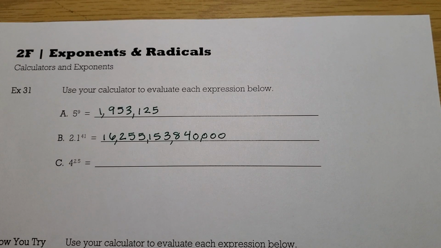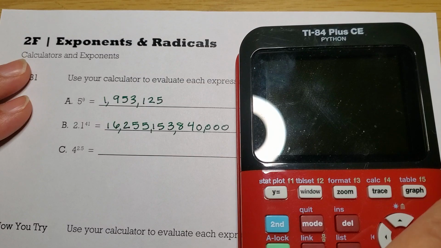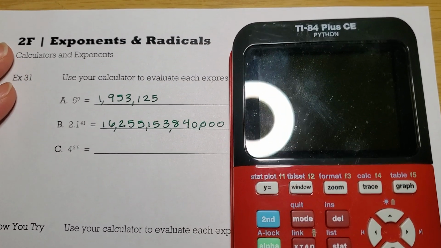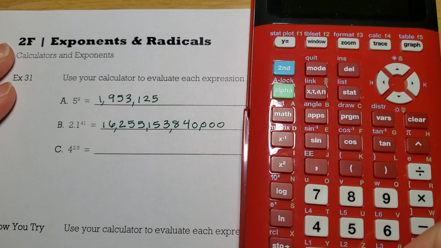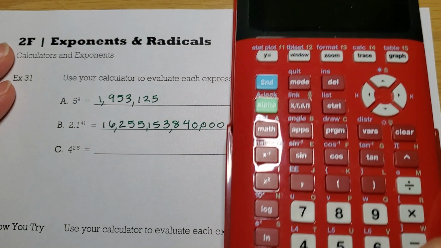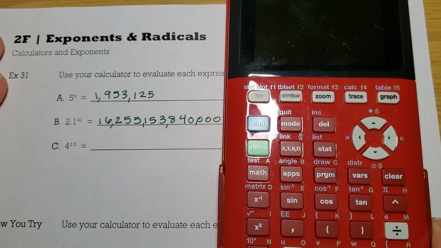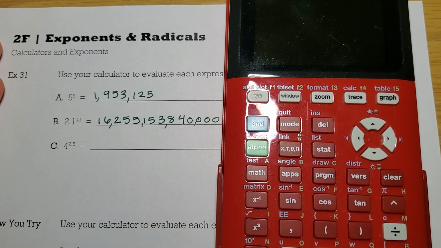Ta-da! This is my TI 30 or my TI 84 Plus. Let's look at the buttons here. So on this calculator, my exponent button is not an X to a box. It's this little caret. Okay, so that's what we call that symbol.